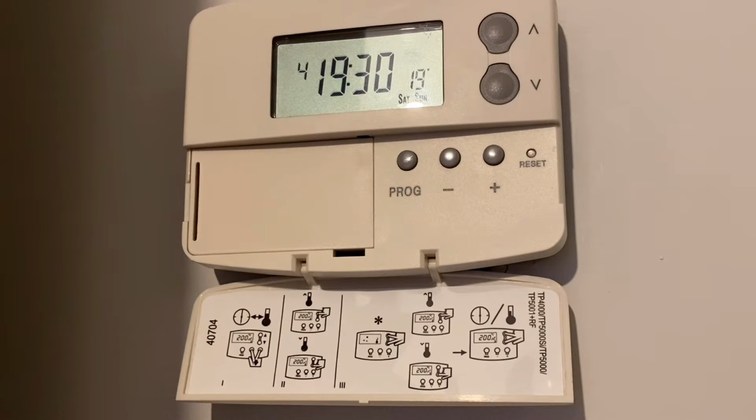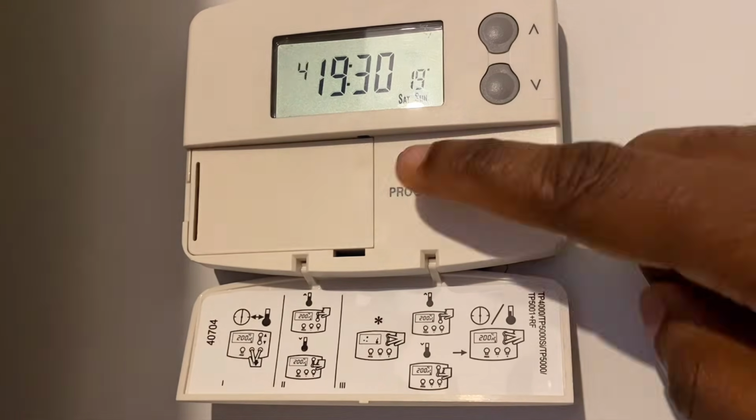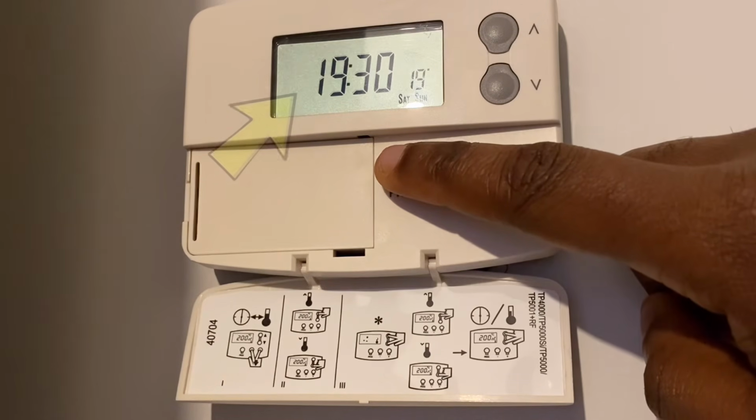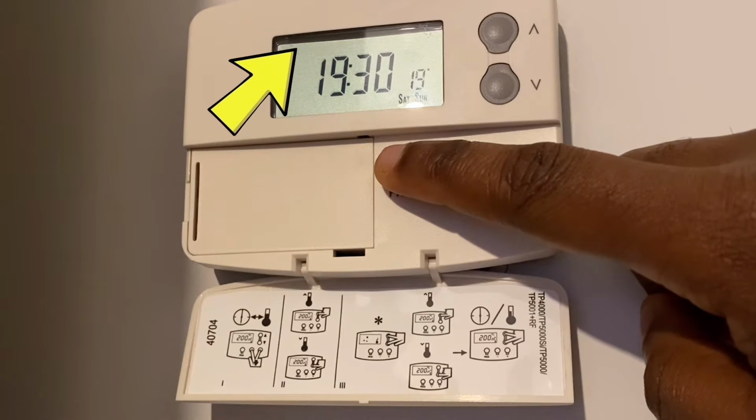And so here we're saying that we want the heating to come off at 7:30 p.m. and it should not drop below 19 degrees. If it does, the heating calibrates or regulates itself to achieve the 19 degrees lower threshold value.